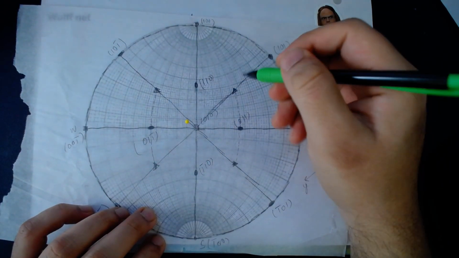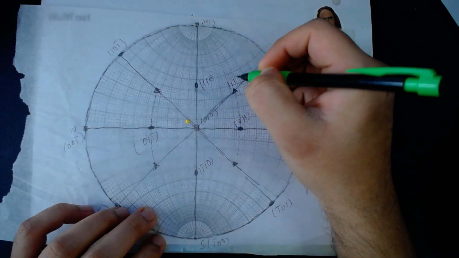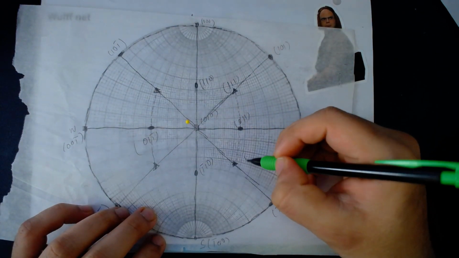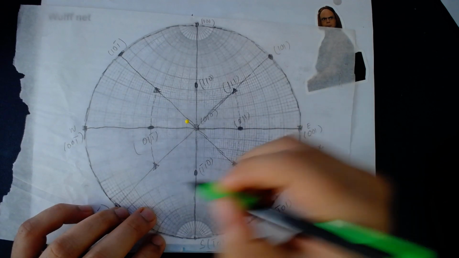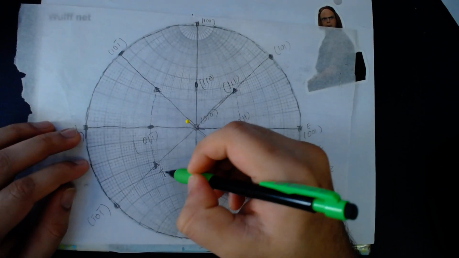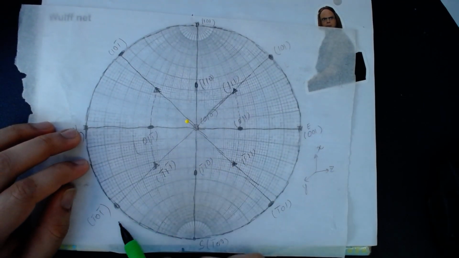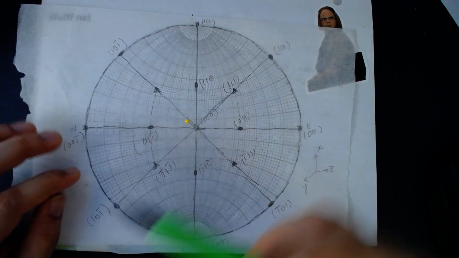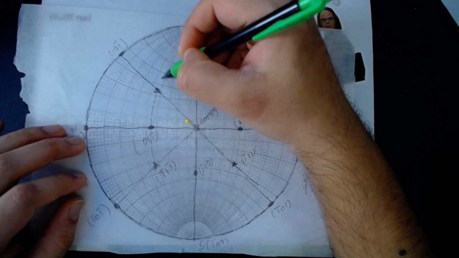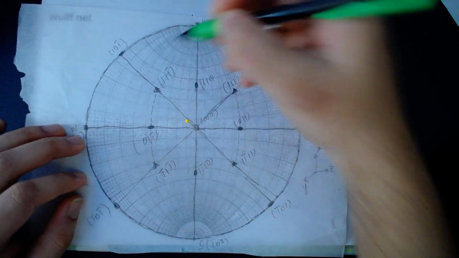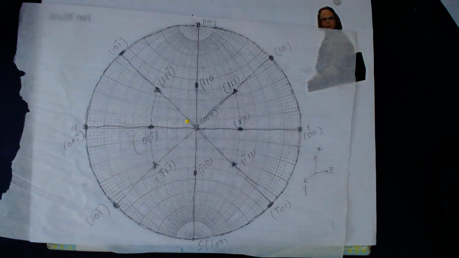All right, so this, for example, will be 111, this will be bar 111, this over here will be bar 11 bar 1, and how I'm calculating these, I'm doing a vector sum of the center and the outside, and then this will be 1 1 bar 1. All right, so we have the entire stereographic projection. If you didn't time yourself, I would still recommend doing this from scratch and timing yourself, and making sure you're comfortable with drawing this in a really quick manner.